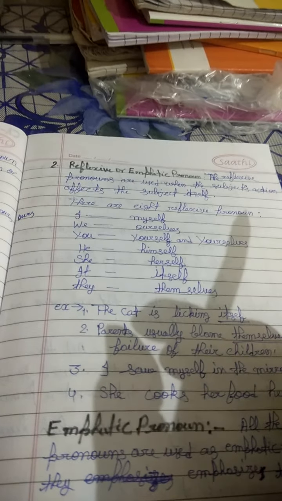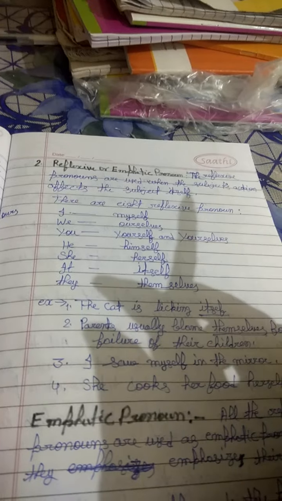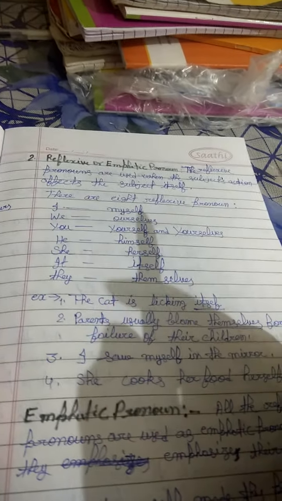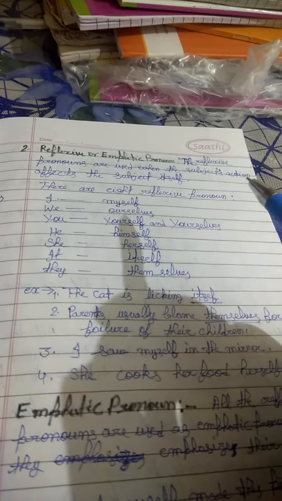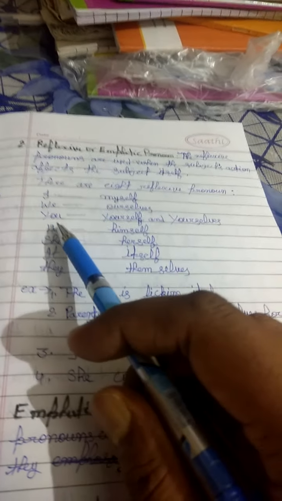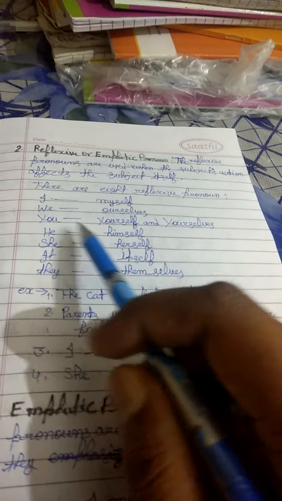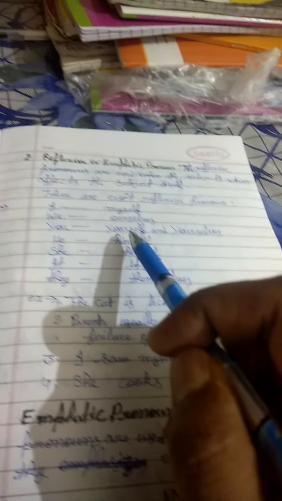You has two reflexive pronouns, yourself and yourselves, because you is the personal pronoun that is used as both singular and plural. If you is used in the sentence as a singular form, its reflexive pronoun will be yourself.